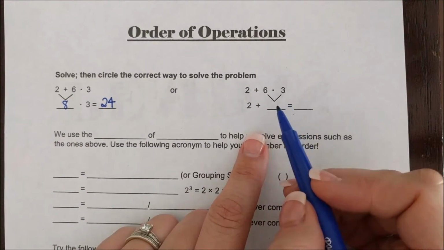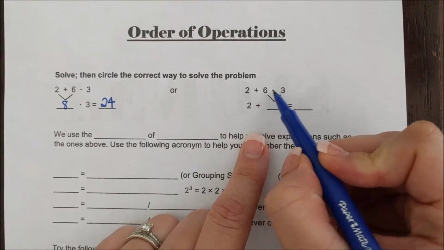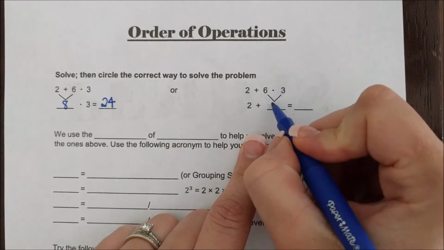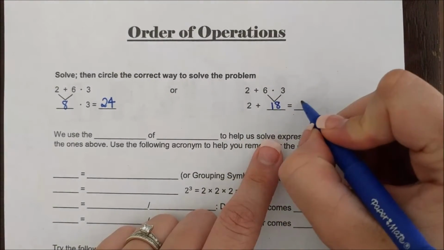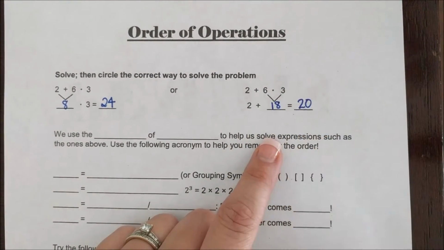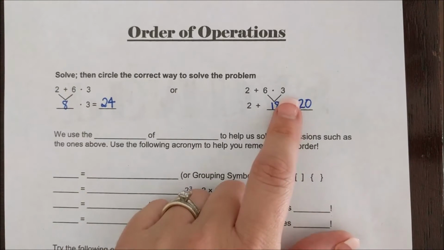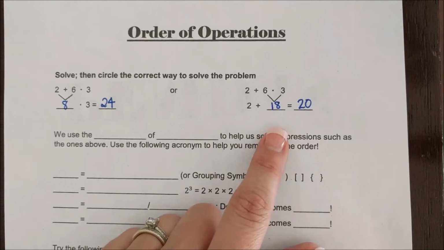Okay, now let's look at the second one. It's telling me to do 6 times 3 first. And 6 times 3 is 18. And 2 plus 18 is 20. Well, if you notice, I have the same expression here, and we solved it two different ways.